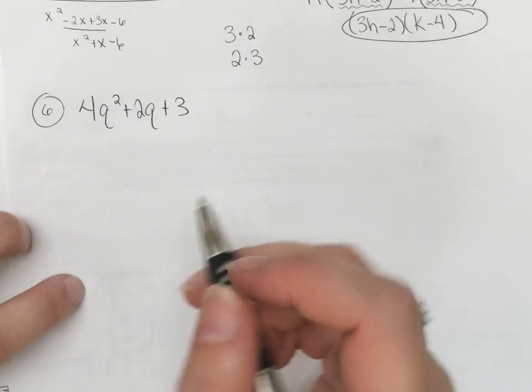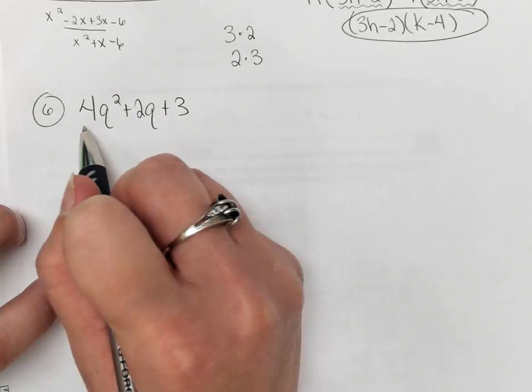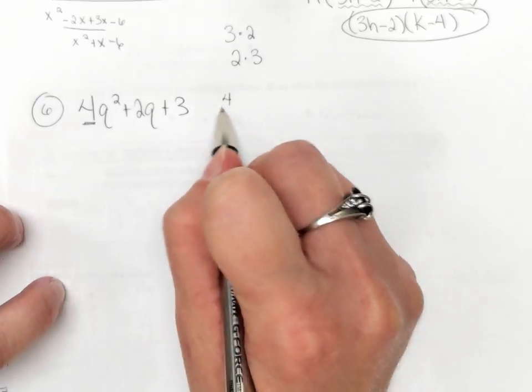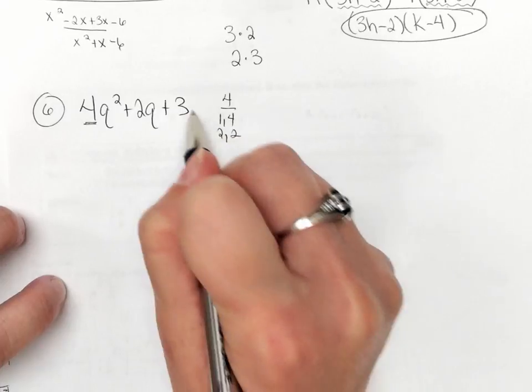Alright, you ready? Let's see. Factors of the front number and the back number. Turn Siri off.